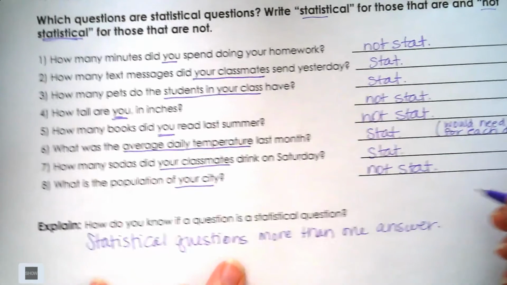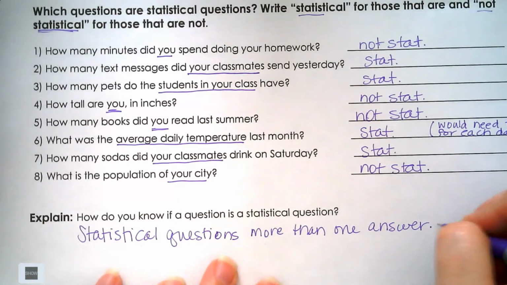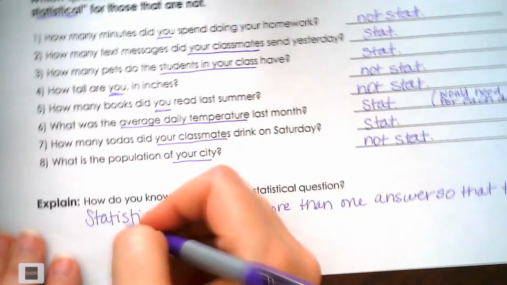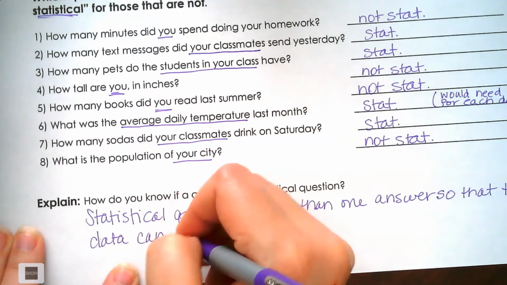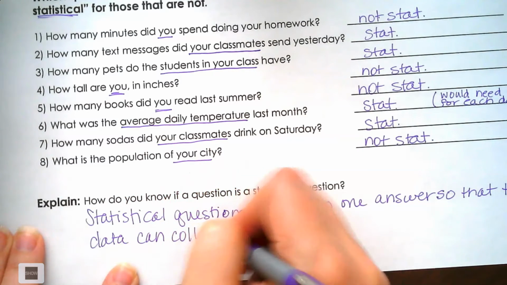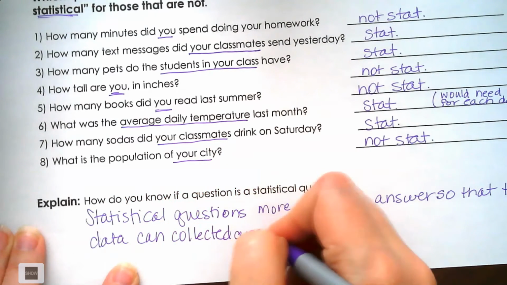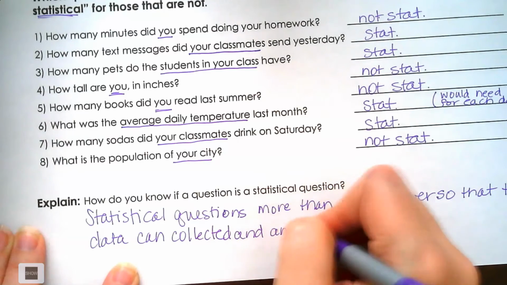And once we have more than that one answer, the data can be collected and analyzed.